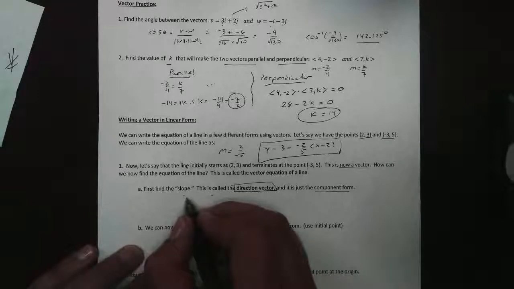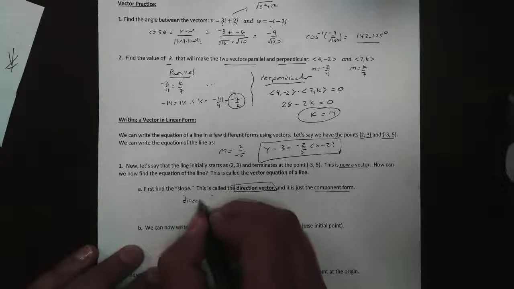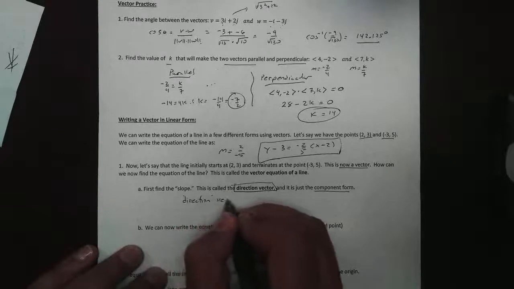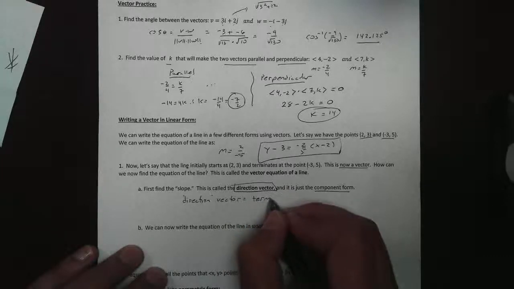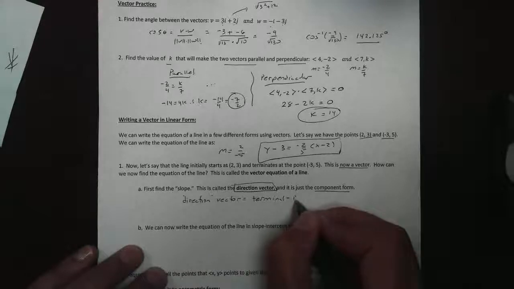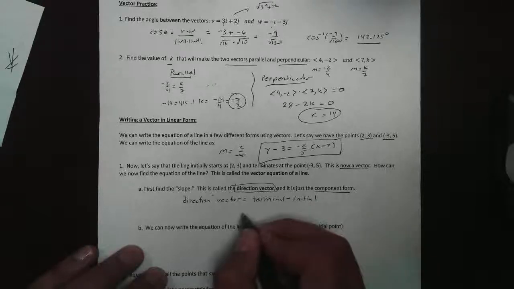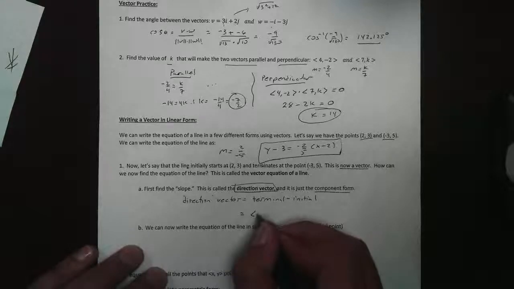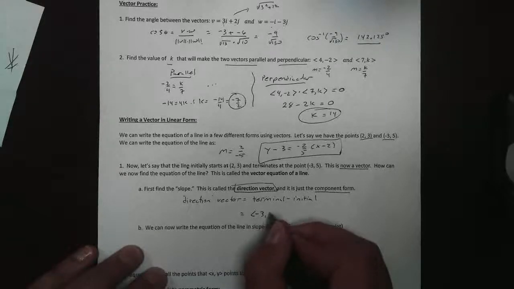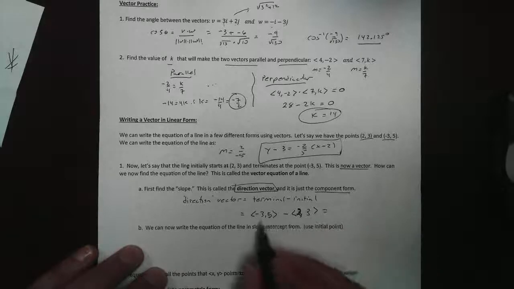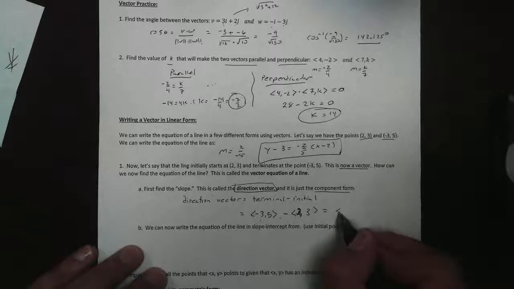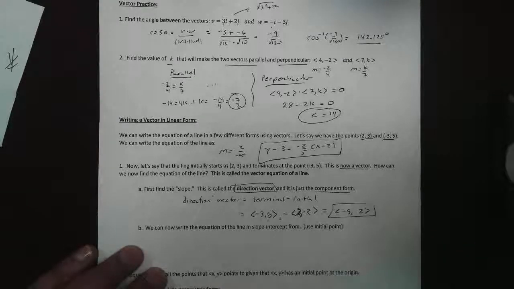So remember, to get the component form, to get our direction vector, we take where we ended up at, the terminal point, minus where we started, the initial point. So, ready? We terminated at the point negative 3, 5, minus the initial, which was 2, 3. If I simplify that, negative 3 minus 2 gives negative 5, and 5 minus 3 gives 2, and there is our direction vector.